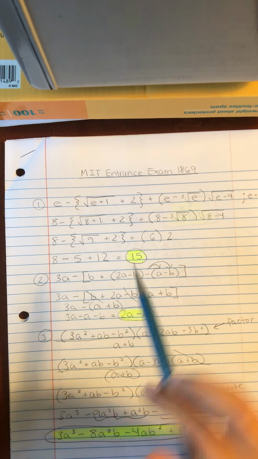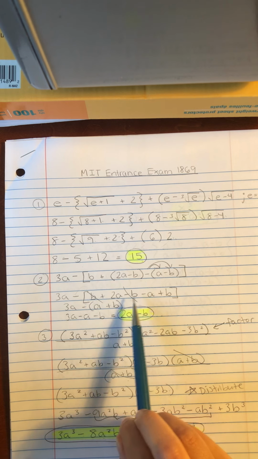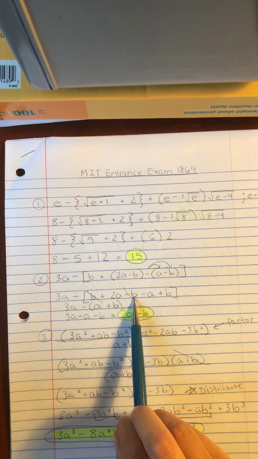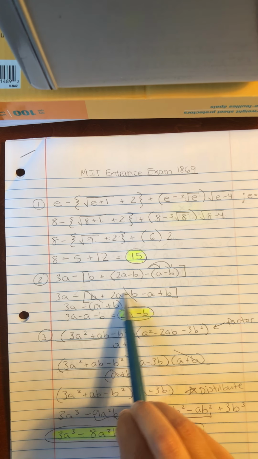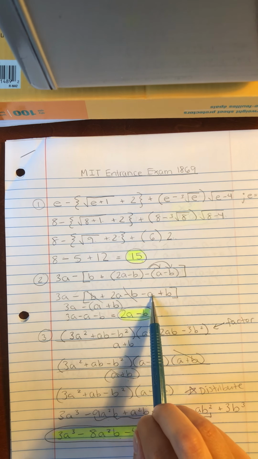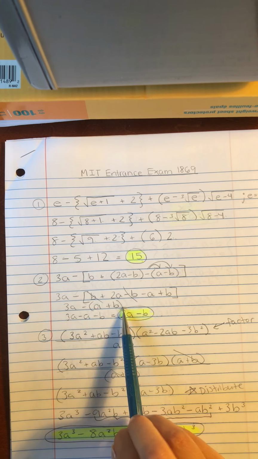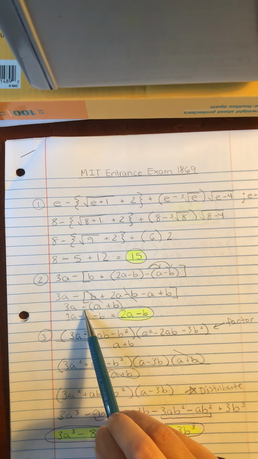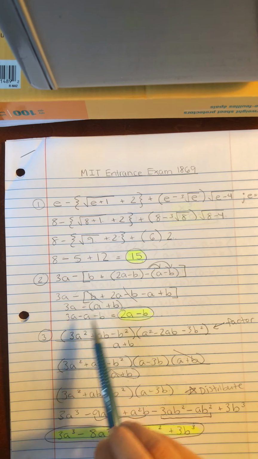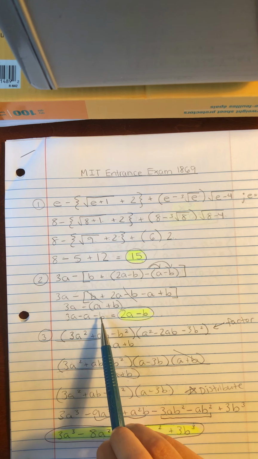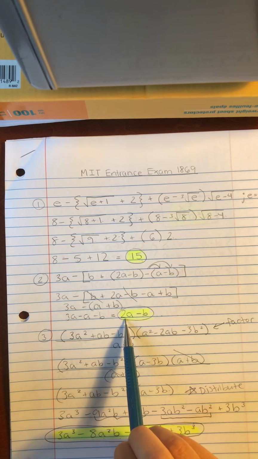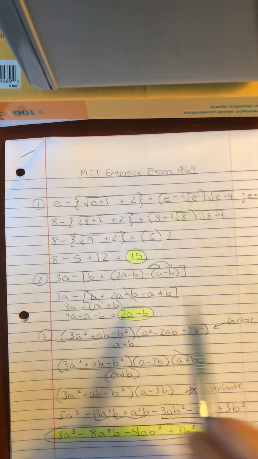Okay, next I said B cancels out with negative B, and I'm going to be left with 2A minus A plus B. Well, 2A minus A is A, and then plus B is what I'm left with, but I still have the negative in front here, so I need to distribute that negative through. So 3A minus A minus B. 3A minus A is 2A, and then we have a minus B.